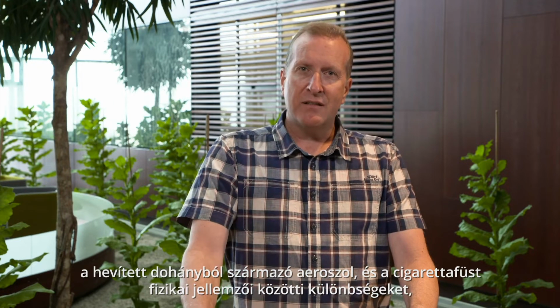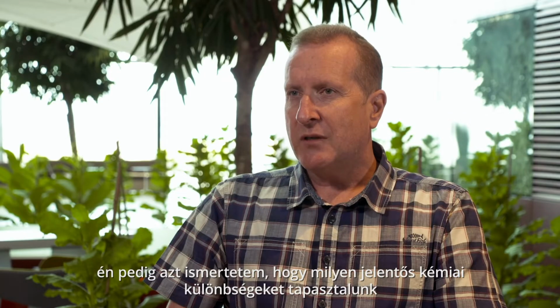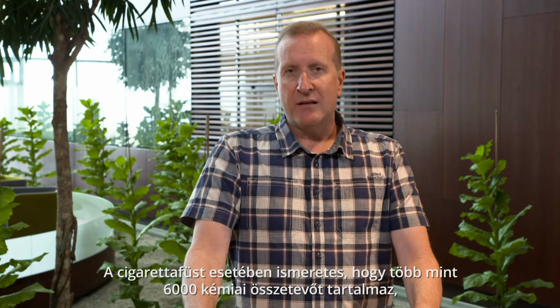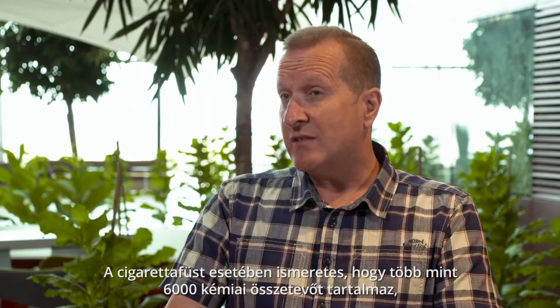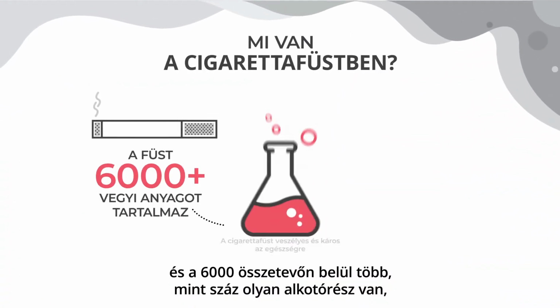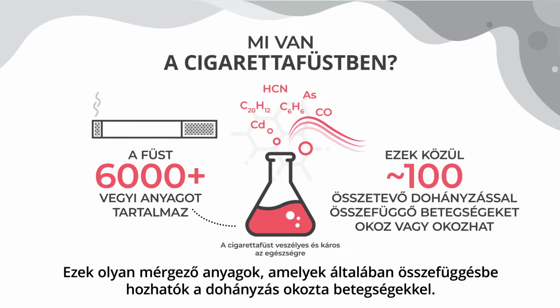So Marcus and Tom will have already described to you the differences in the physical characteristics between a heated tobacco aerosol and cigarette smoke. And I'm going to describe to you that we also observe significant chemical differences between the aerosol and cigarette smoke. Now, cigarette smoke is known to contain more than 6,000 chemical constituents, and within these 6,000 there are over 100 which have been classified as harmful and potentially harmful constituents. And now these are toxicants that are considered to be linked with disease causation in smokers.